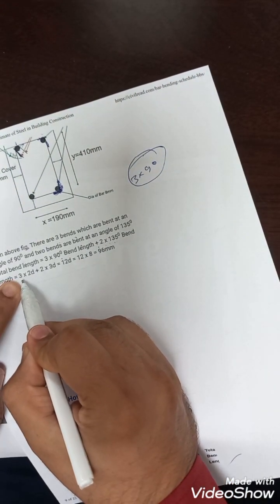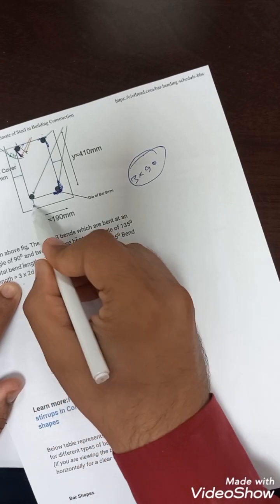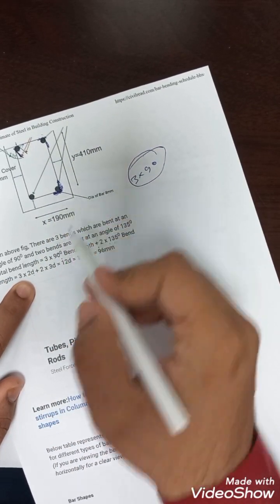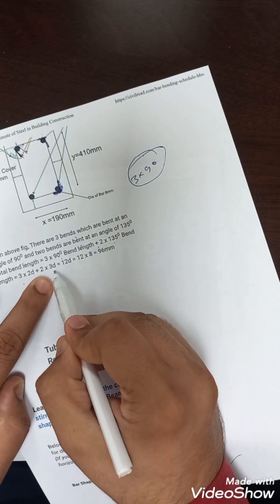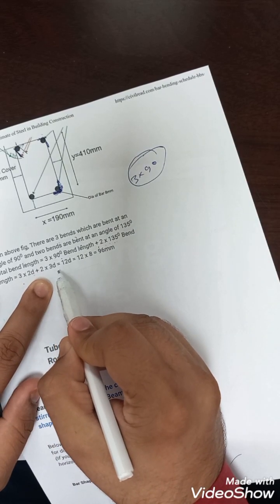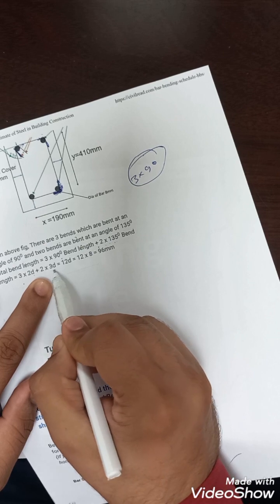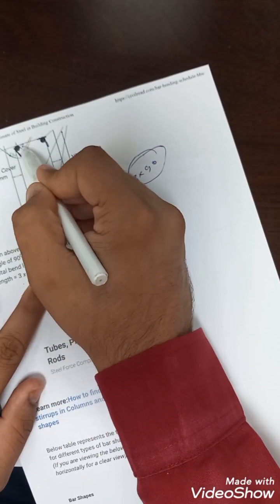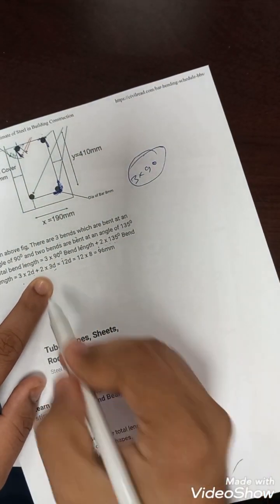The number of bends, 1, 2, 3, into 2D, because this bend is 90 degrees, plus 2 into 3D. 3D is for the bend where I bend 135 degrees, that's why I put 3D.